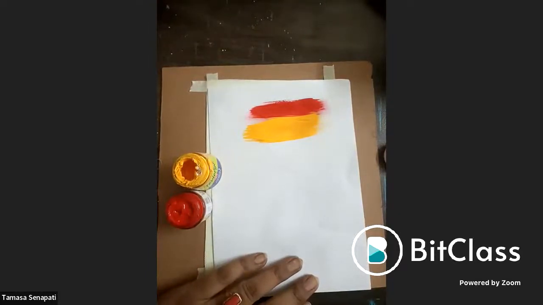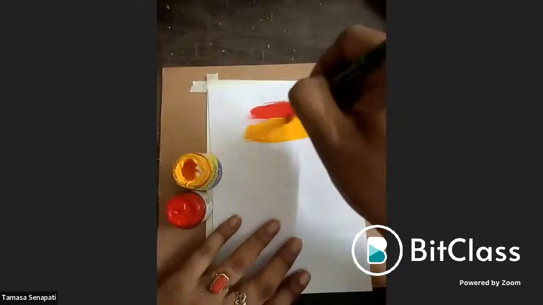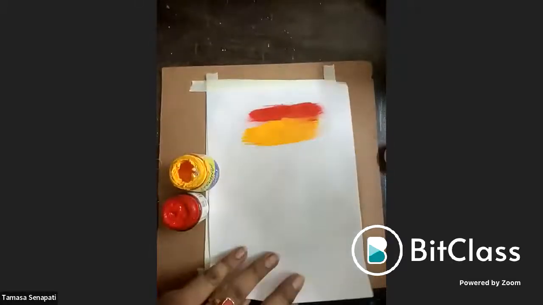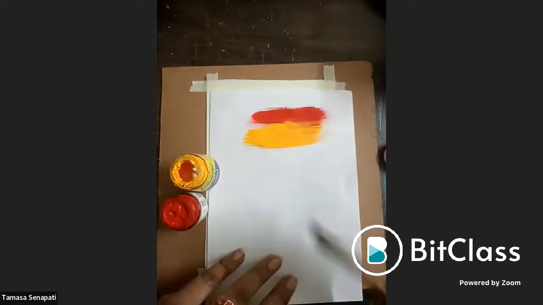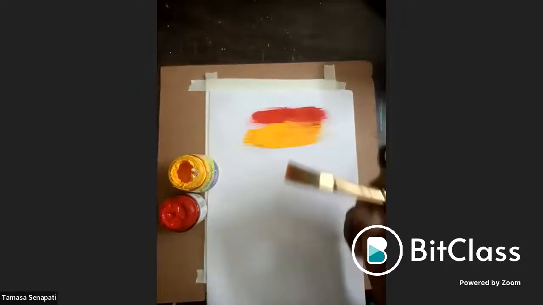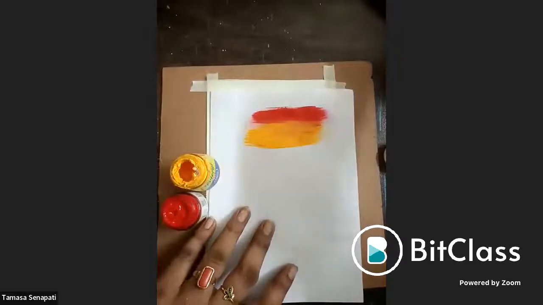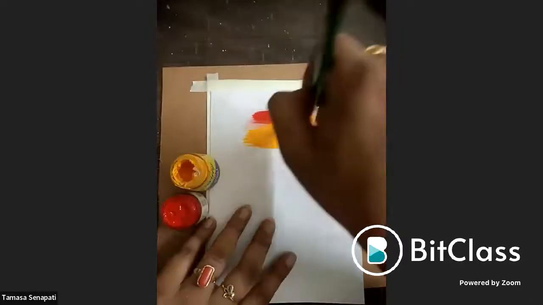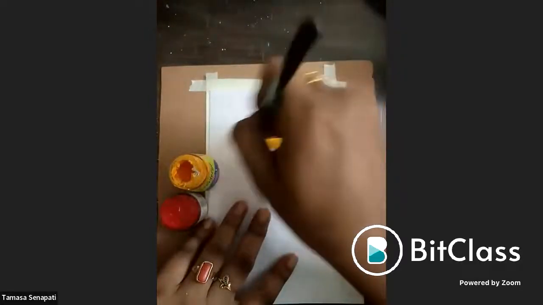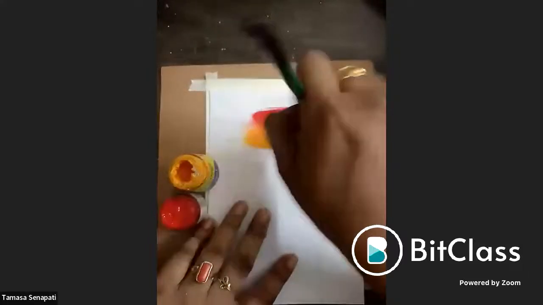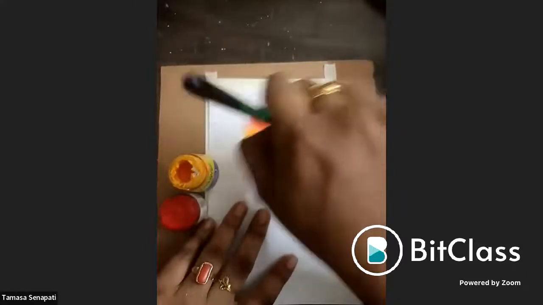Just wash your brush, take a clean and dry brush, or clean your brush with your rough fabric, and just rub in the middle portions. Rub again and again so that your colors blend with each other very smoothly.